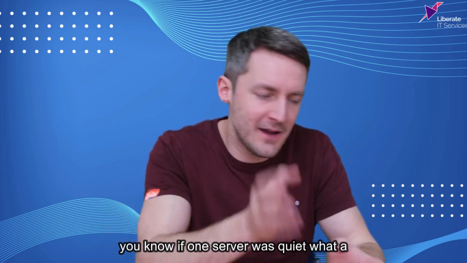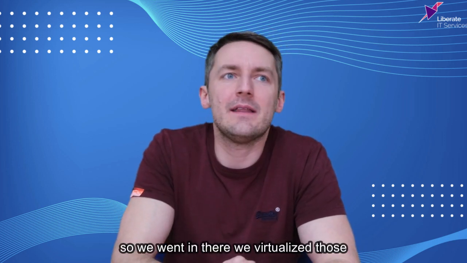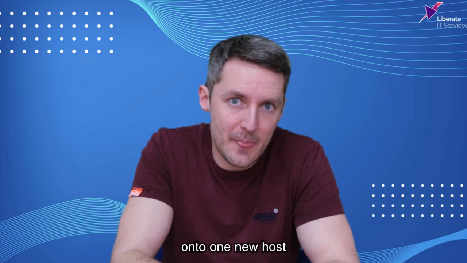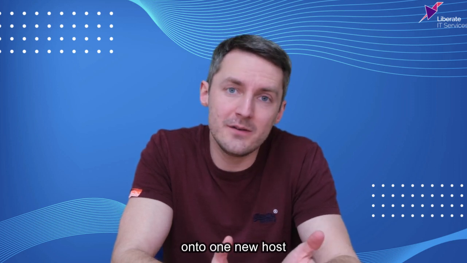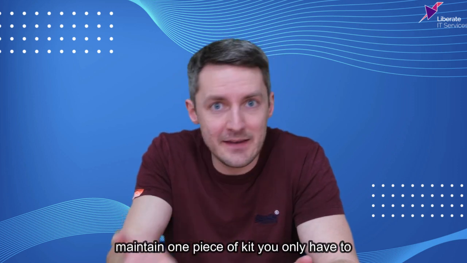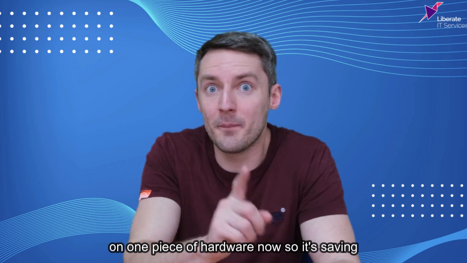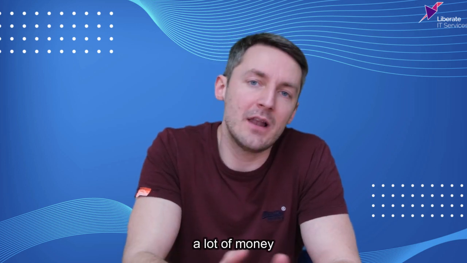So an example is we went to a client who had about 4 physical servers, all using power. If one server was quiet, what a waste of spec, it's doing nothing almost. So we went in there, we virtualized those 4 servers onto one new host. So they only have to buy one piece of kit now instead of 4, and you have to maintain one piece of kit. You only have to renew the support contract and the warranty on one piece of hardware now. So it's saving a lot of money.